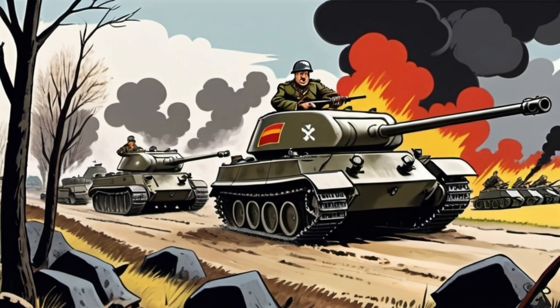The initial stages of the invasion were marked by significant German successes, with rapid advances into Soviet territory and encirclements of large Soviet armies. However, logistical challenges, fierce Soviet resistance, and the onset of the harsh Russian winter slowed the German advance. The Soviet Union, under the leadership of Joseph Stalin, began to regroup and counterattack.